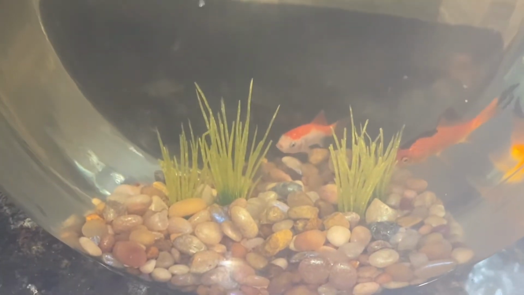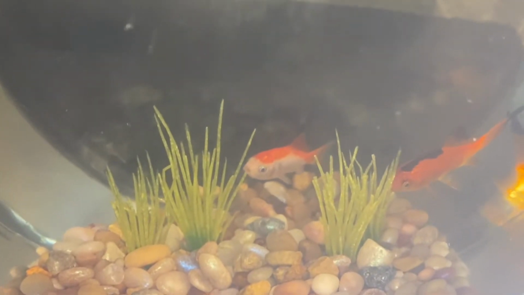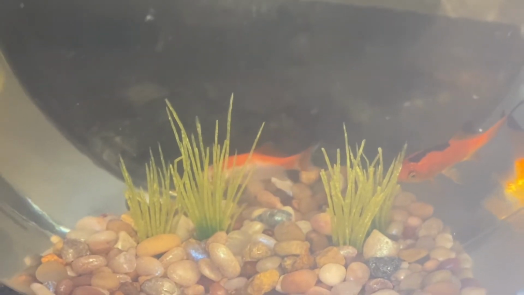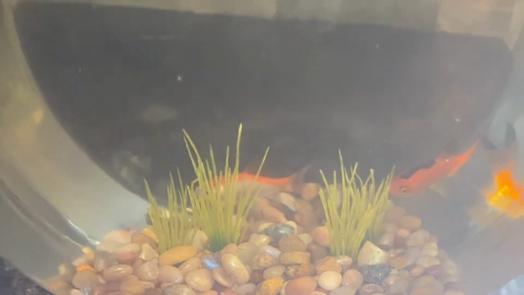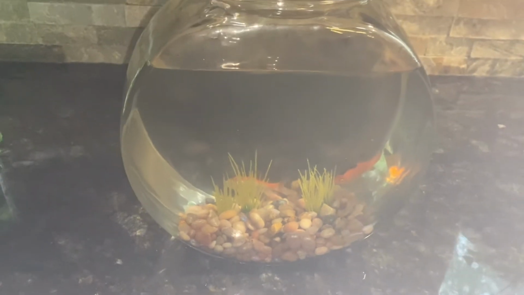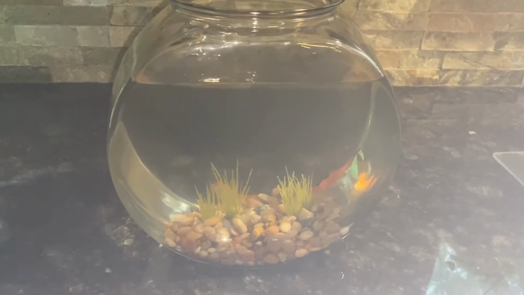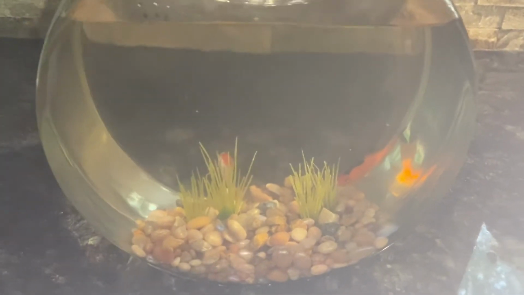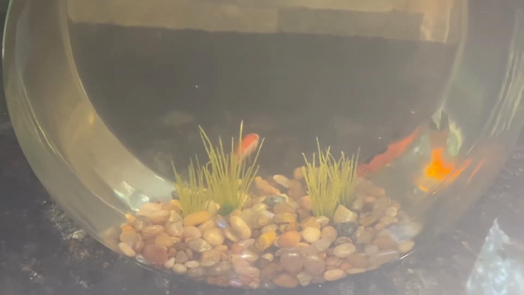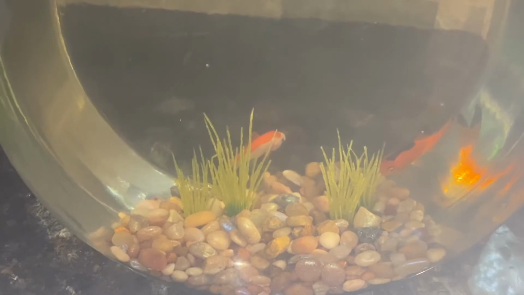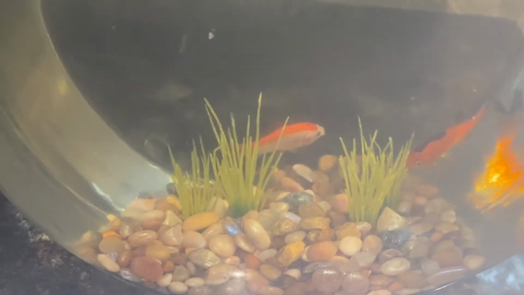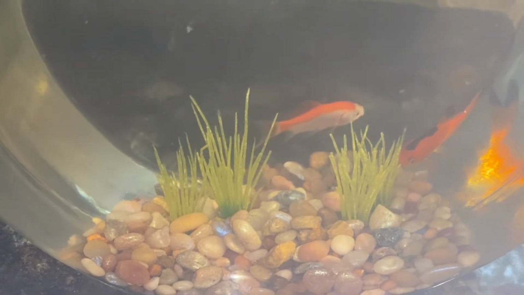So today, I'm going to introduce you to our first animal. These are goldfish. These are our goldfish, and they are in a bowl. I'm filming from my house, but you're going to meet the goldfish, and we're going to keep them in our classroom.